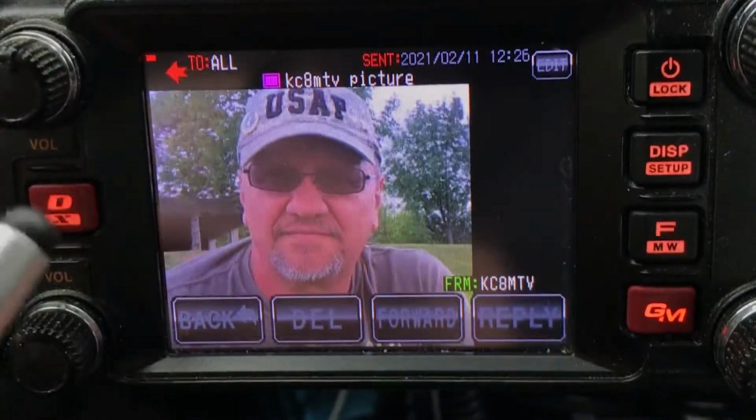Again, what's happening here is the radio has downloaded the picture from the repeater, from the HRI 200, the node at the repeater site. It's downloaded it to my FTM 400 to the micro SD card.